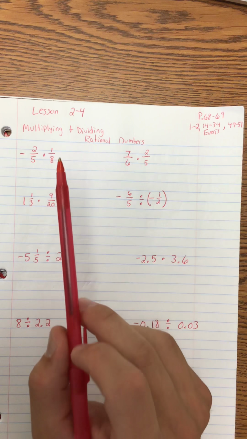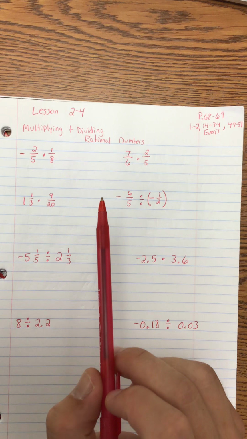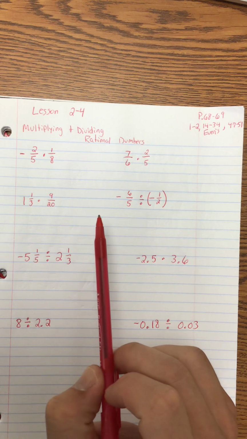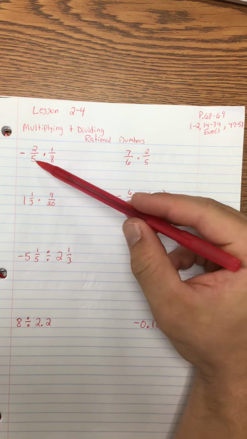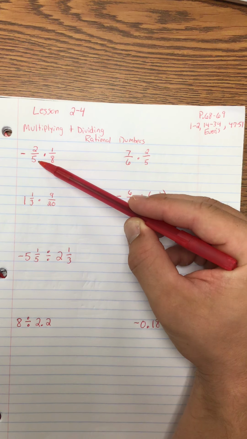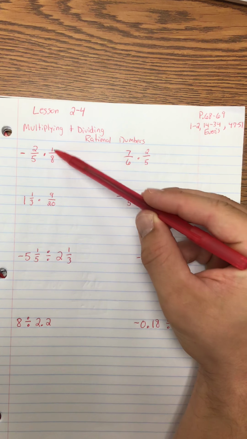The first thing, though, that we are going to look to do is simplify the problem first before we multiply. We can look to reduce top to bottom. So can I reduce 2/5? Well, in this case, I can't. It's already in simplest form. Same thing with 1/8. I can't reduce it top to bottom there.